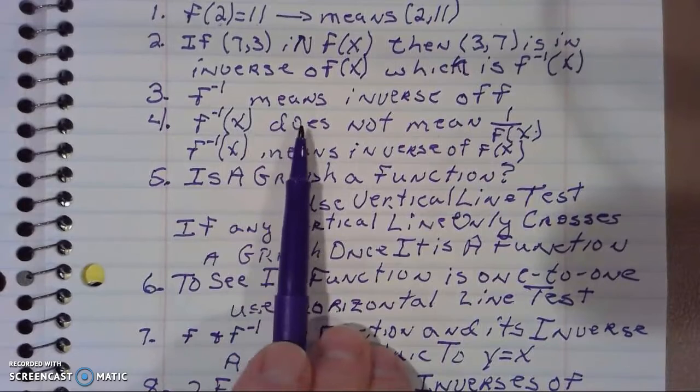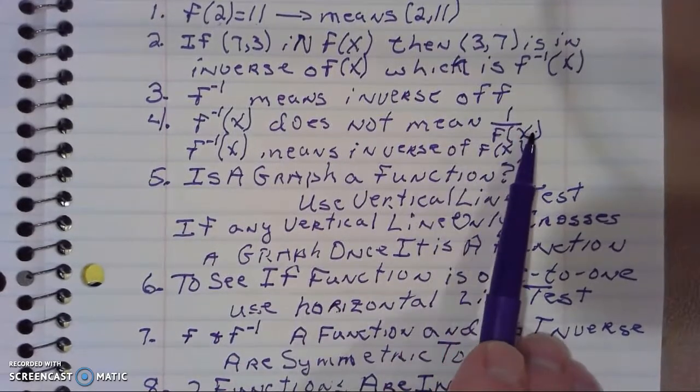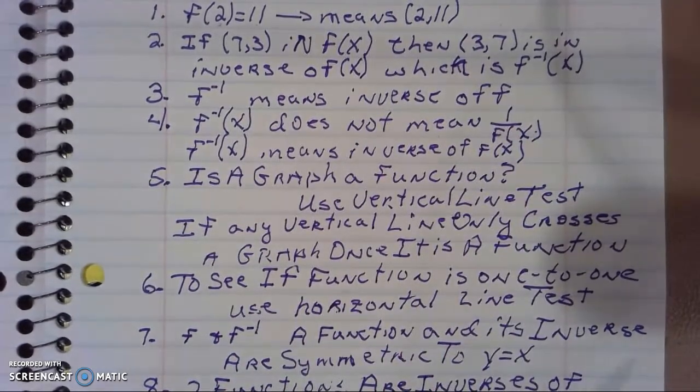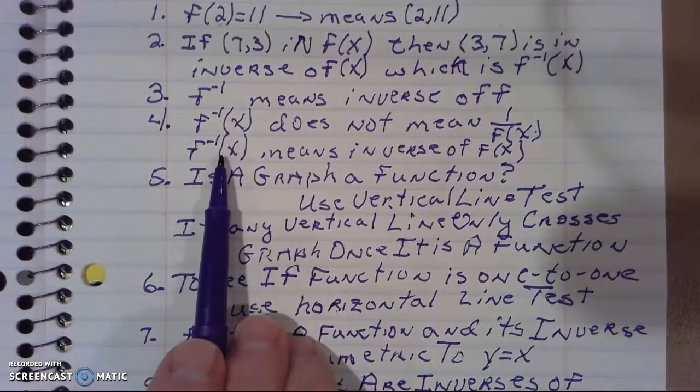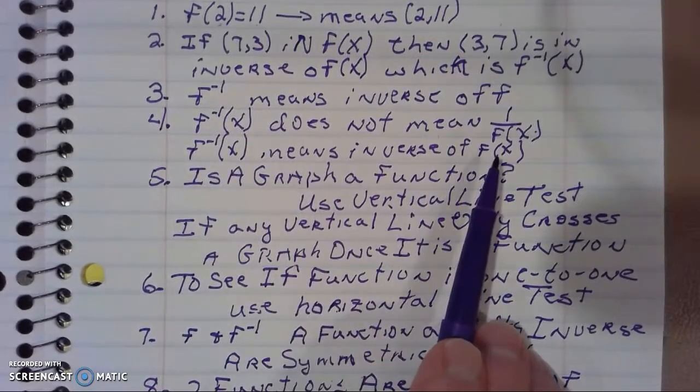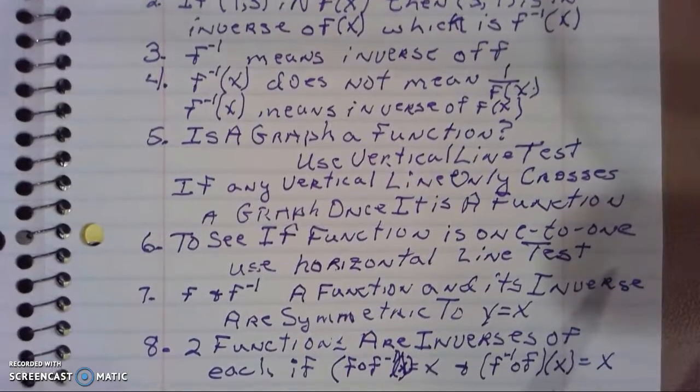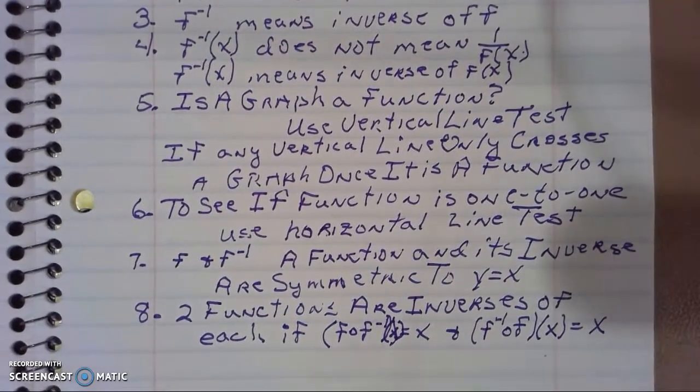This f of negative first means inverse of the function. F of negative 1 of x does not mean 1 over f of x like you might think when you have a negative exponent. This f of negative 1 of x means the inverse of f of x. Number 5 is a graph of a function. How can you tell if a graph is a function? You use a vertical line test, meaning when you draw vertical lines, they will only cross your graph once. That means it's a function.